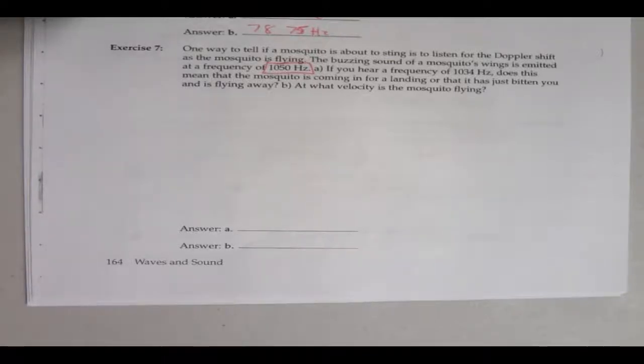Okay, so this is a cool one. I like this one because I hate mosquitoes. So maybe this way I can avoid them or something. I don't know. It actually won't help me at all, but that's okay. So let's look at A.